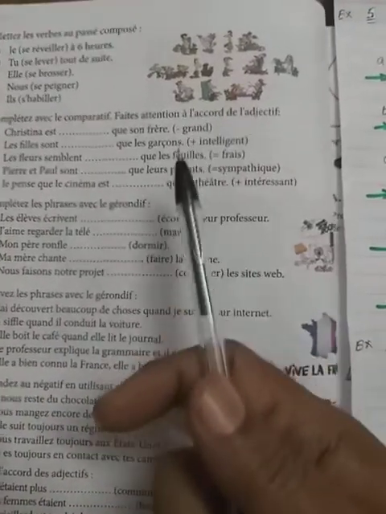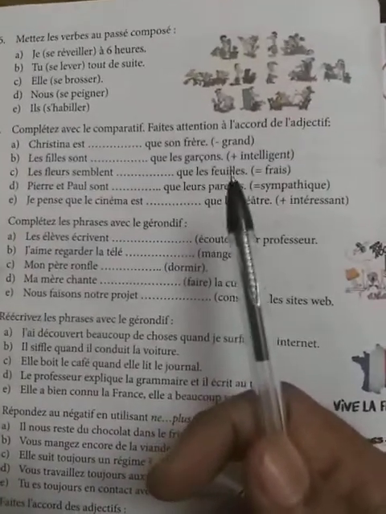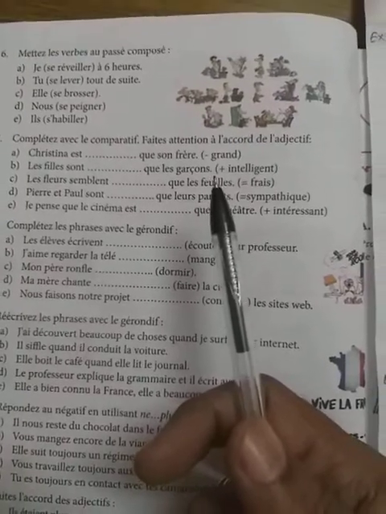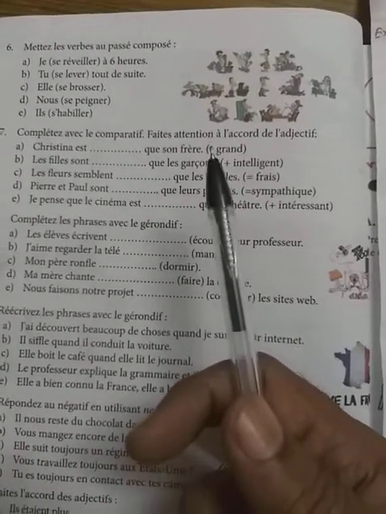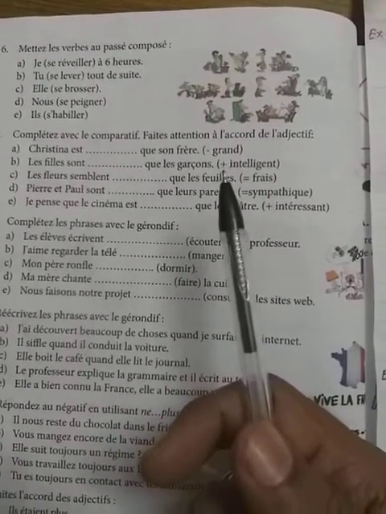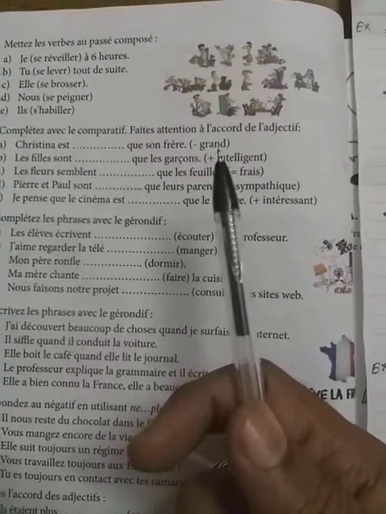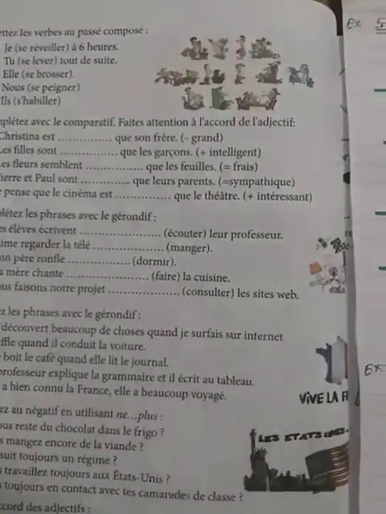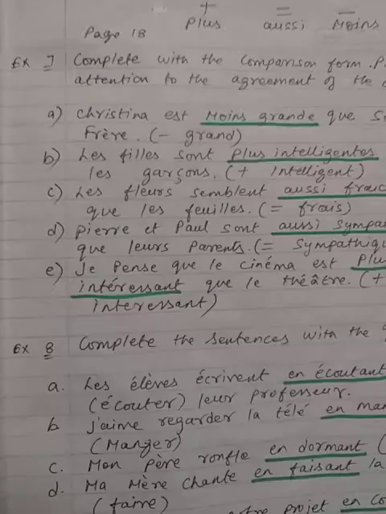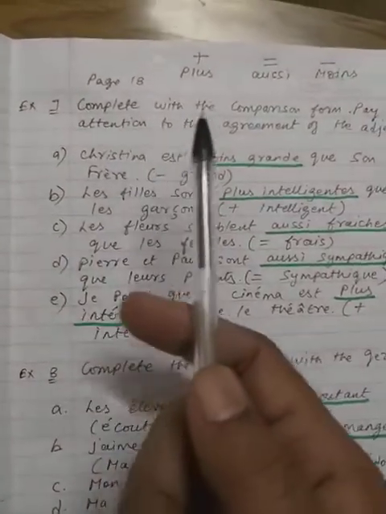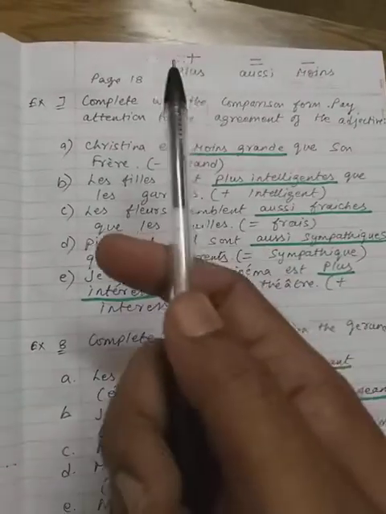There are 3 degrees of comparison: superiority, inferiority, equality. According to the symbols, you have to do the comparison. Then you have to agree the adjective with the subject. Look at the grammar. Here are the 3 degrees of comparison.